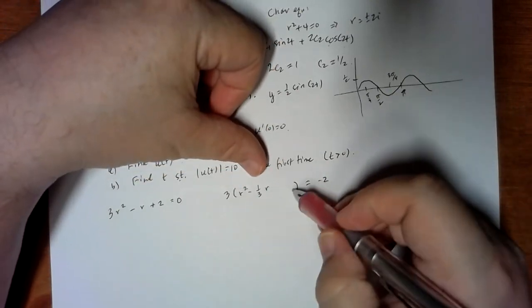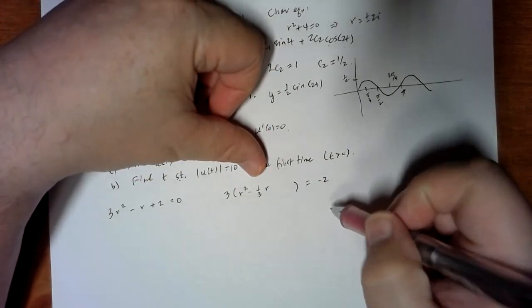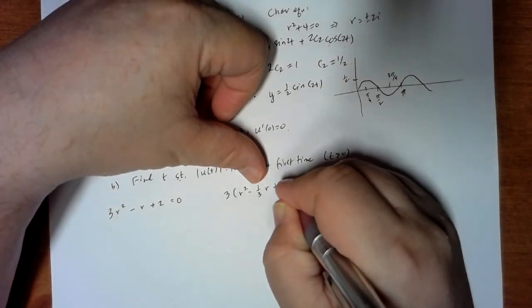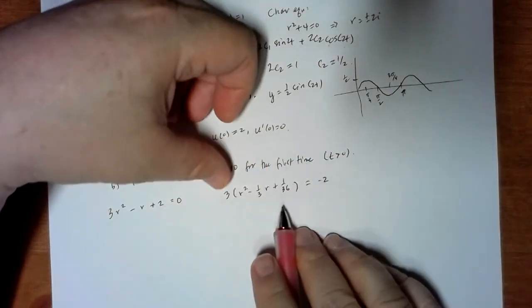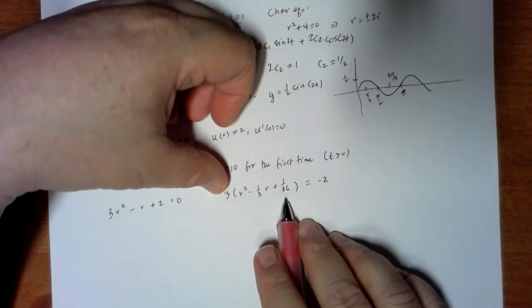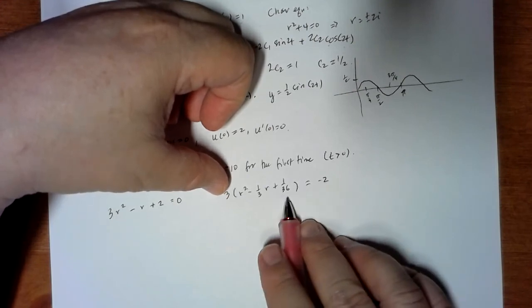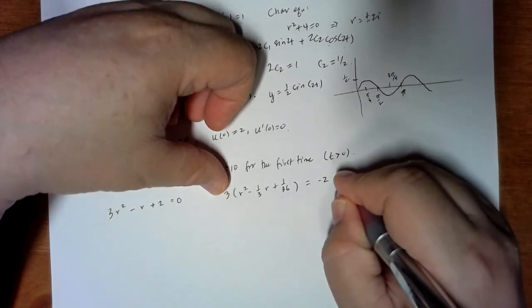And then half the middle term squared is what we would put in here, so that's going to be 1/36. But notice that we're adding not 1/36, but 3/36 in here. And so we could simplify that, or we could just go ahead and write it as 3/36 on the other side.